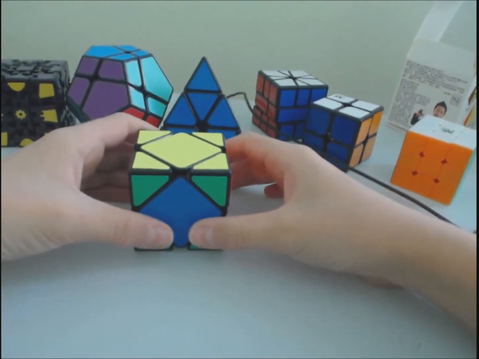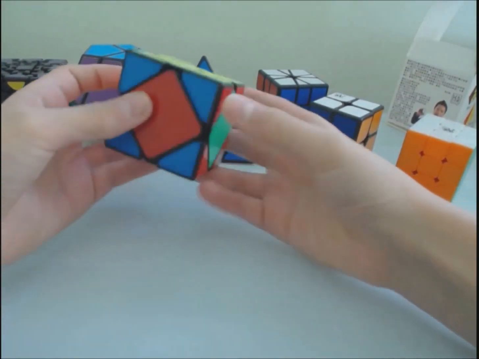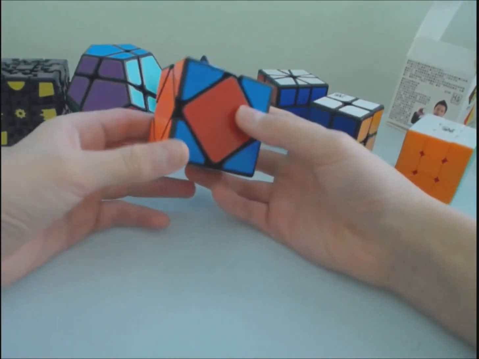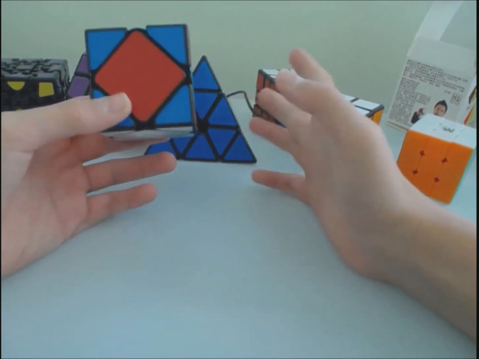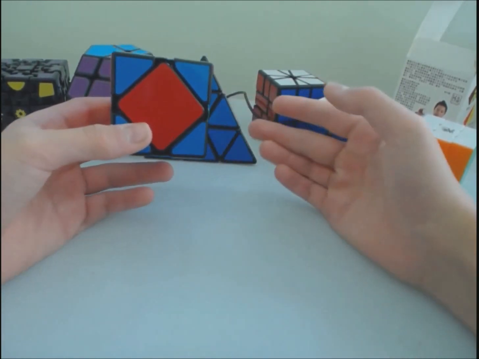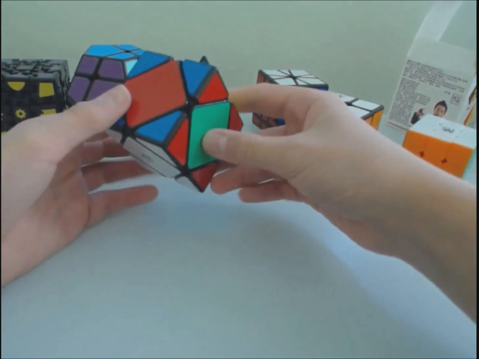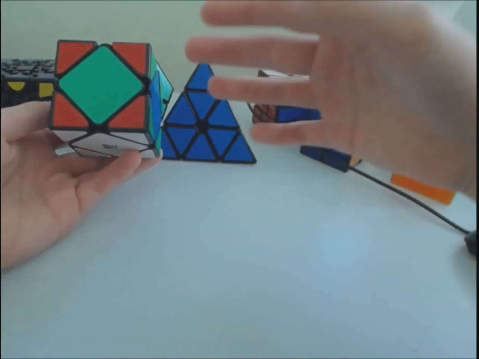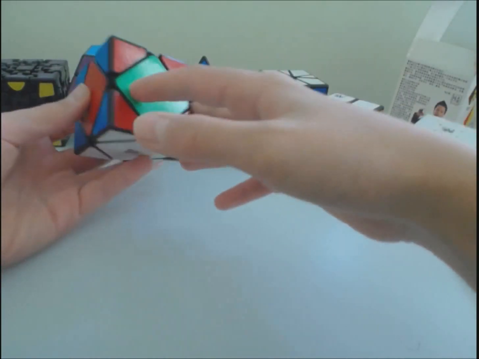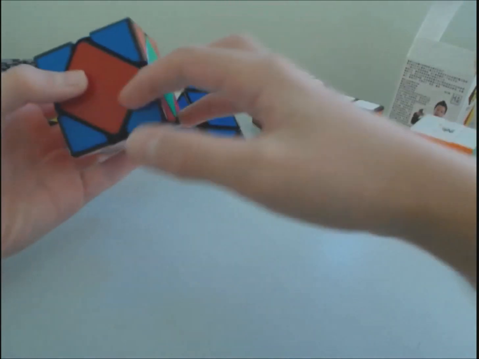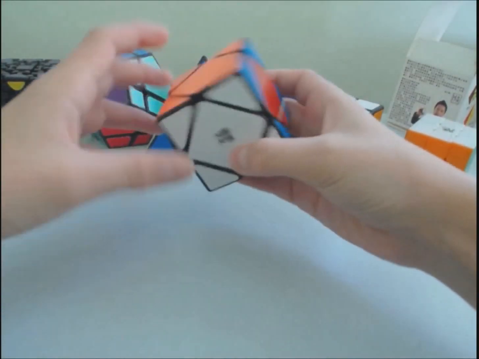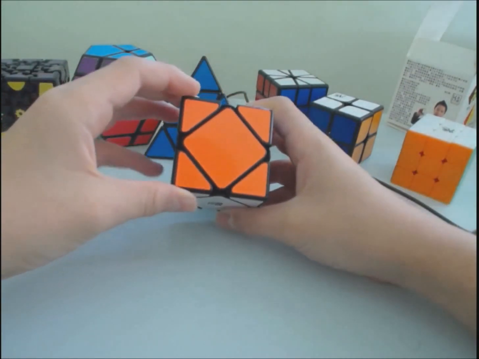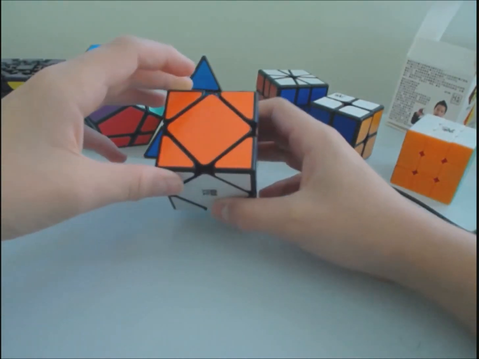So there's 3 different cases you can get. You can have 1 center in the correct spot, all 4 centers in the correct spot, or no centers in the correct spot. So if we have all 4 in the correct spot, then it's solved. If we have just 3 in the correct spot, this is the easiest case. So I'll start with that one, and then I'll show you the harder case.